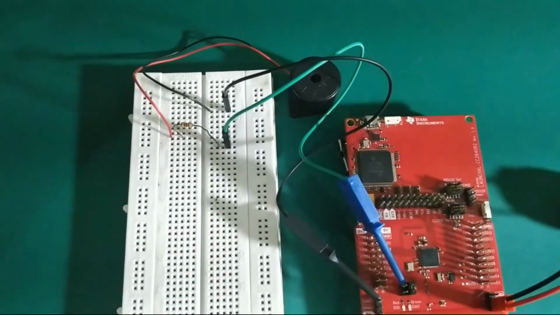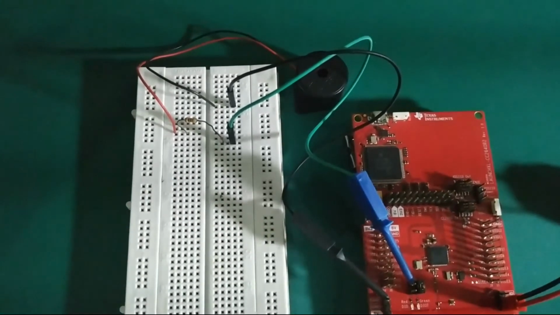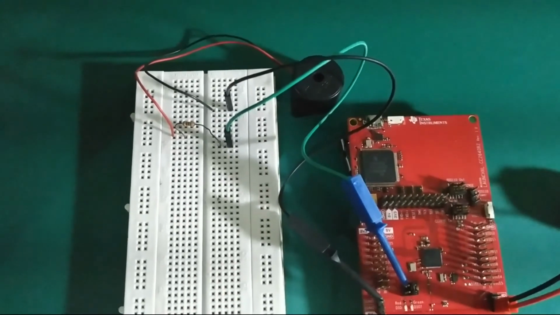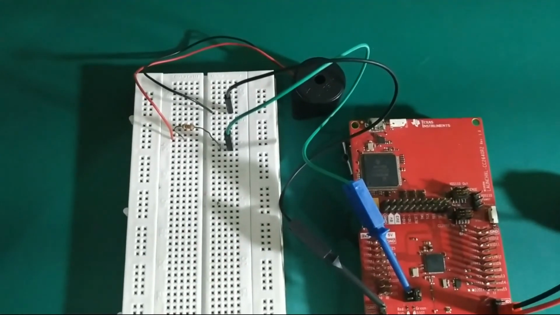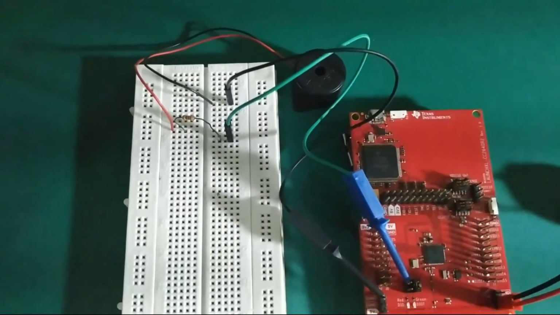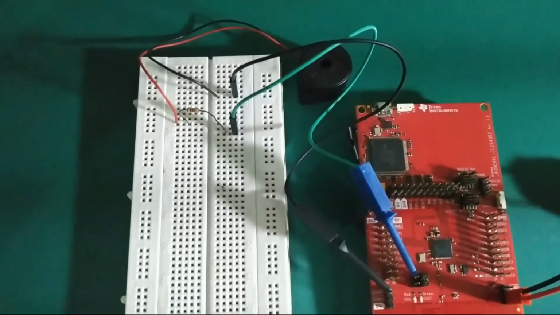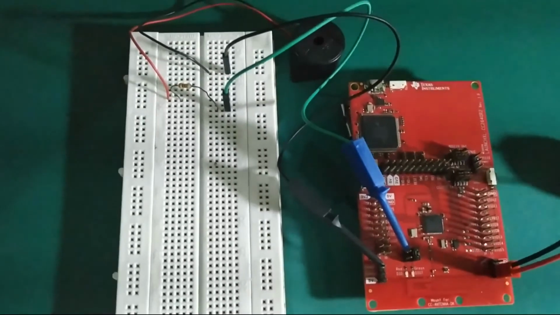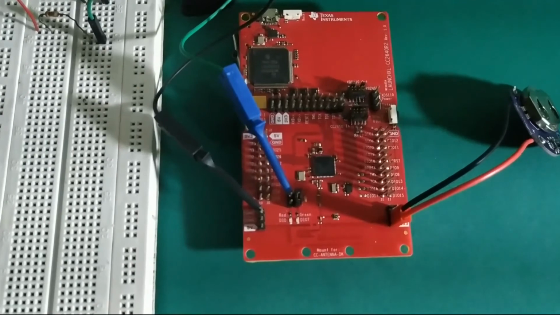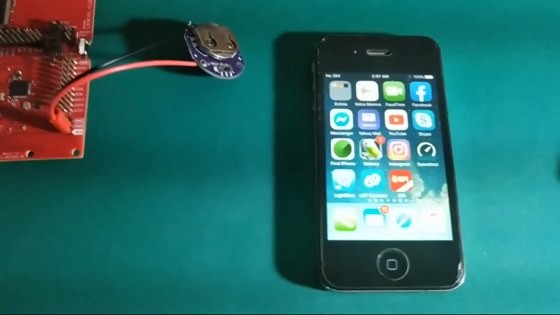The resistor can range from 100 ohm to 1K. This resistor and buzzer circuitry is just for project purposes. For product level, this is not the circuit that is used. So the PWM output is connected to red LED DIO6. Then I connect the ground.